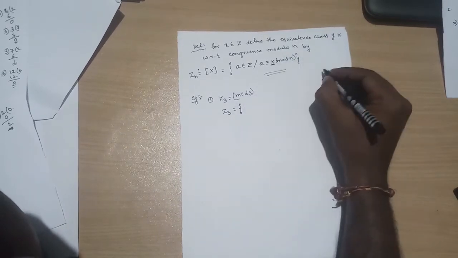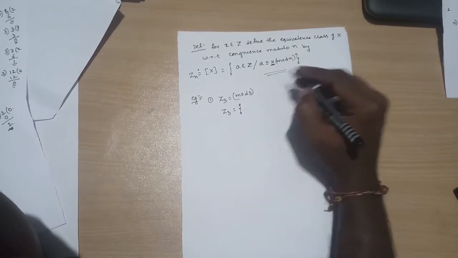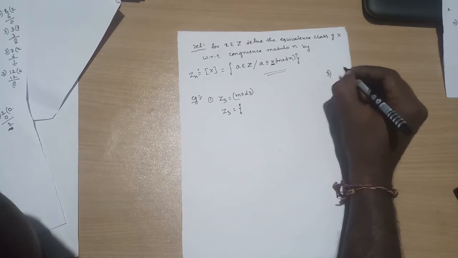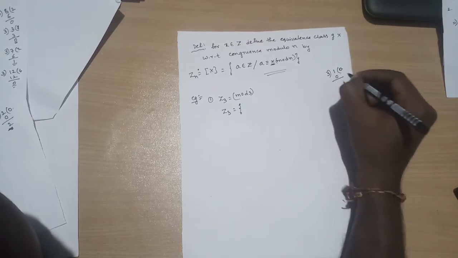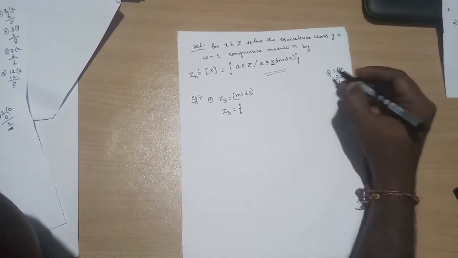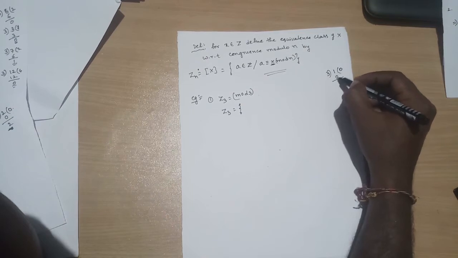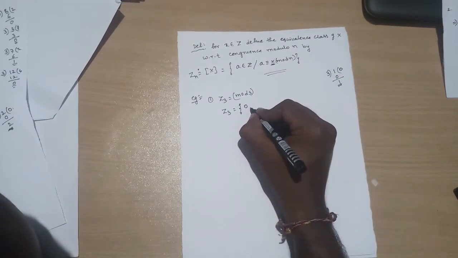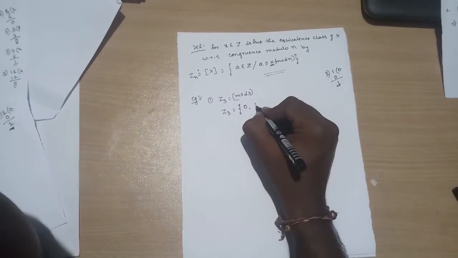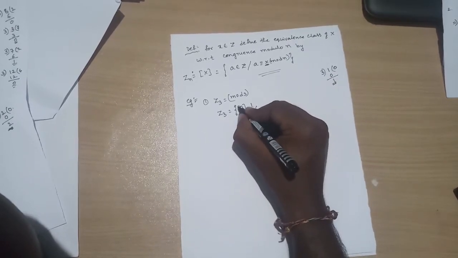So if you divide, 3 multiplied by 0 gives 0. If you subtract, you get remainder 1. Starting is always with 0, and 1 is one equivalence class.